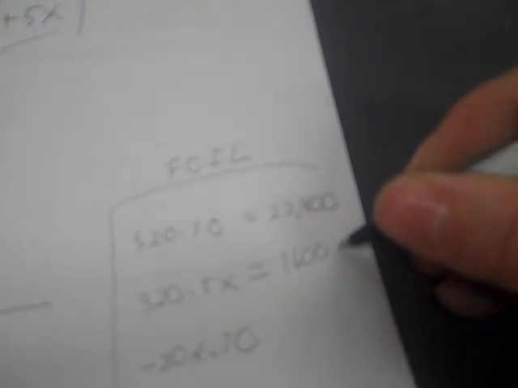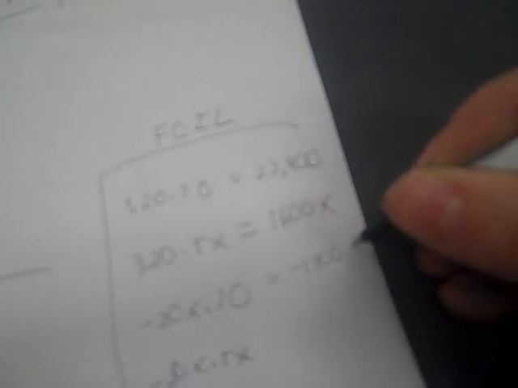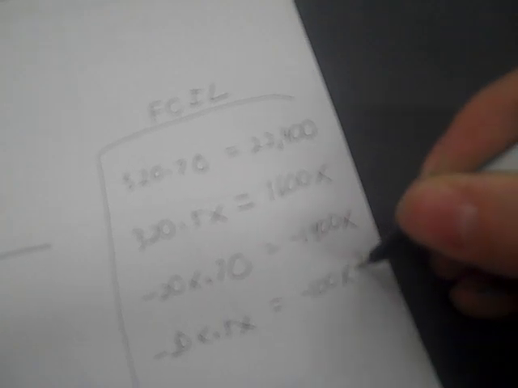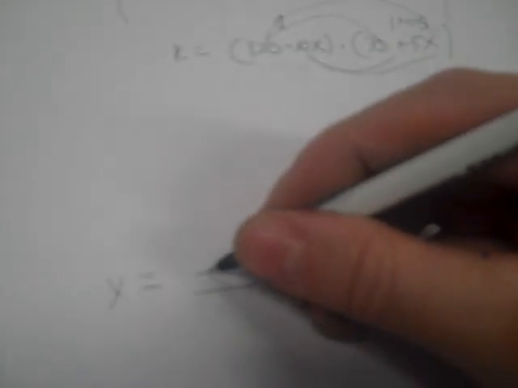A good question. 22,400. 320 times 5x is 1,600 with x, and then negative 1,400 with x, and then negative 100 x to the second. So negative 100 is my a.